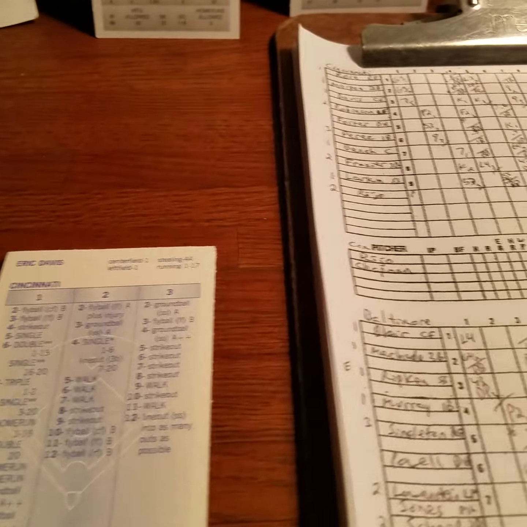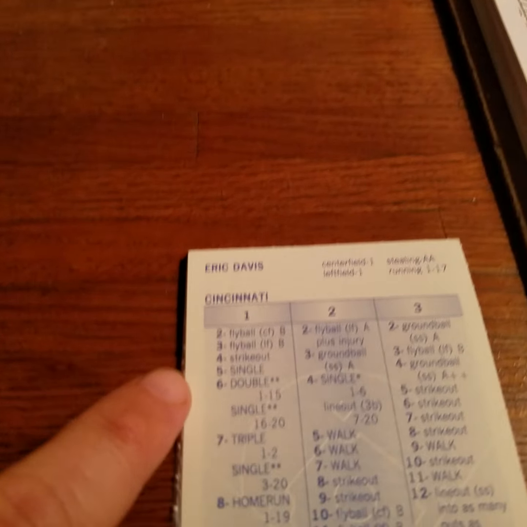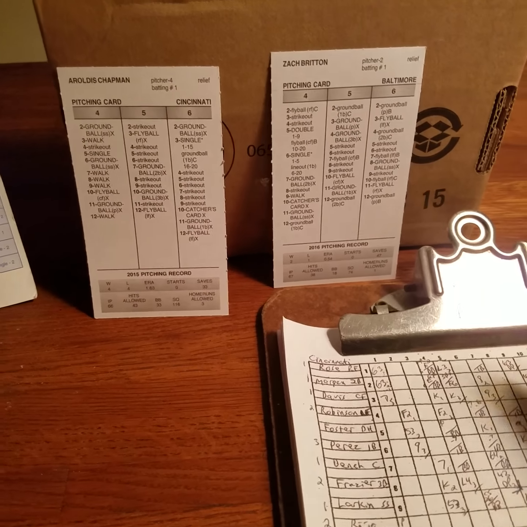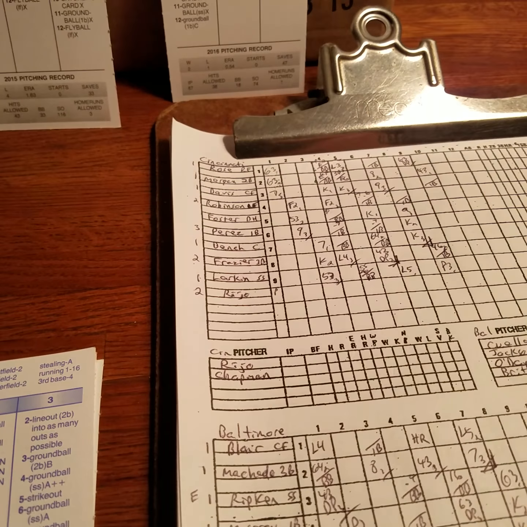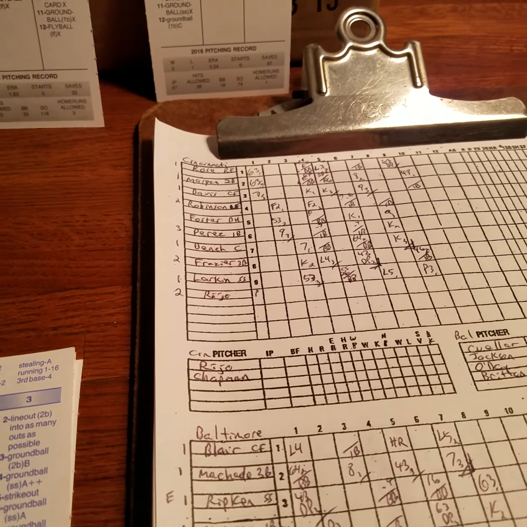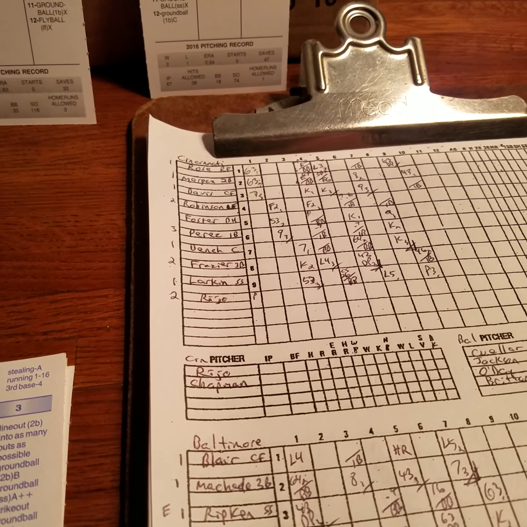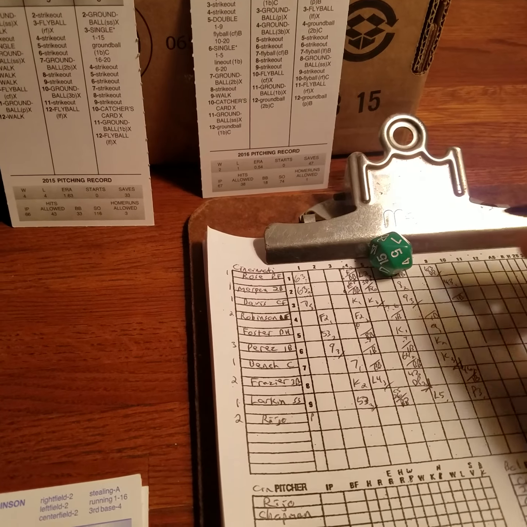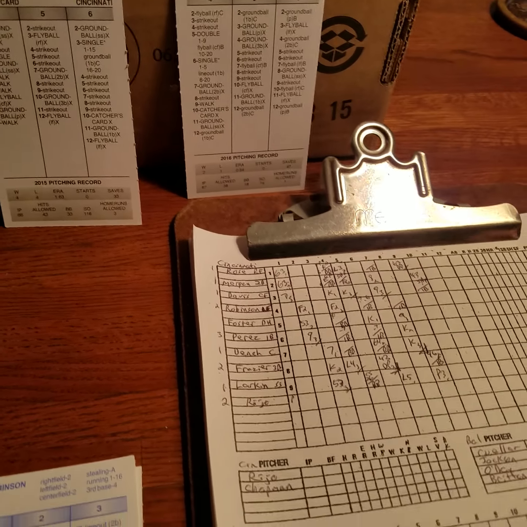Brings up Eric the Red. Eric Davis, a 1-5, is a single. So Eric Davis, trying to get something going here with the base hit. And he's a double-A stealer, so he's looking to steal. Tettleton is also a 3 defensive catcher, so it's a -2 off of the 17. So it's a 1 to 15, and he'll be safe. It's a 7, so he made it. Eric Davis is in scoring position for Frank Robinson.